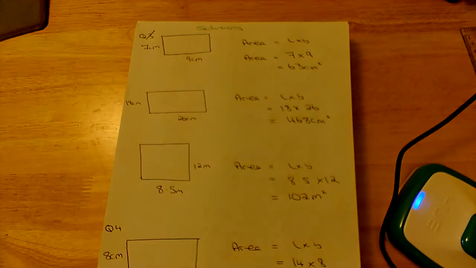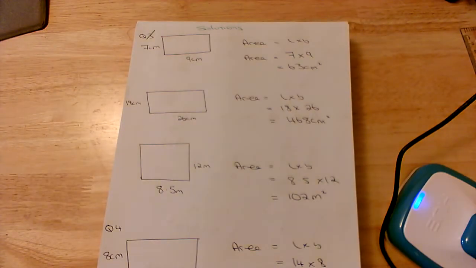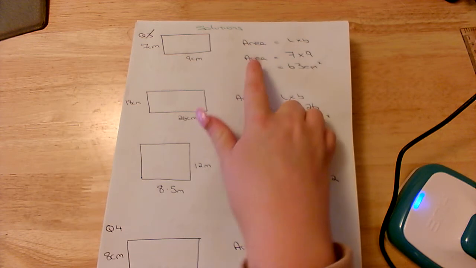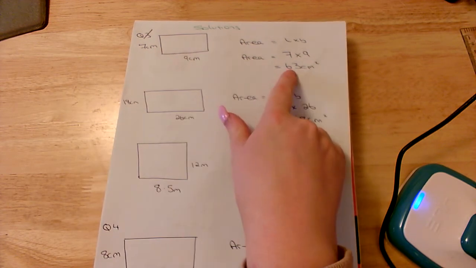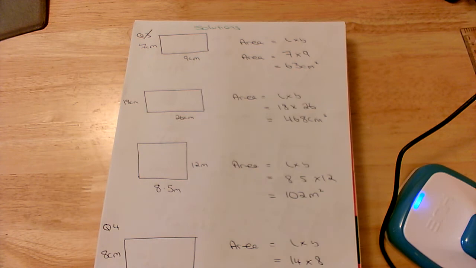Okay, so these are the solutions to last night's homework. We were dealing with area of rectangles and also areas of squares. The formula for the area of a rectangle is length multiplied by breadth, and the area of this one is 7 multiplied by 9, which gives me 63 centimetres squared. Remember, I told you it has to be centimetres squared when we're dealing with area.